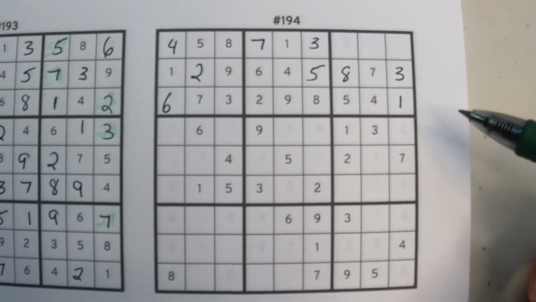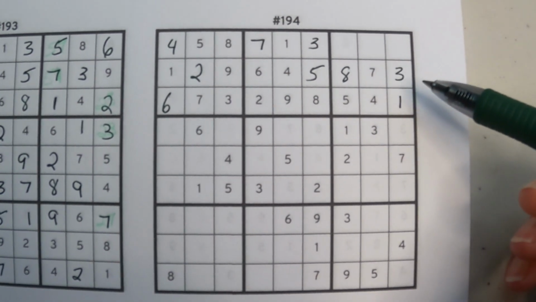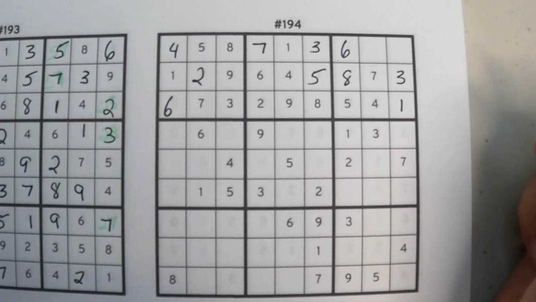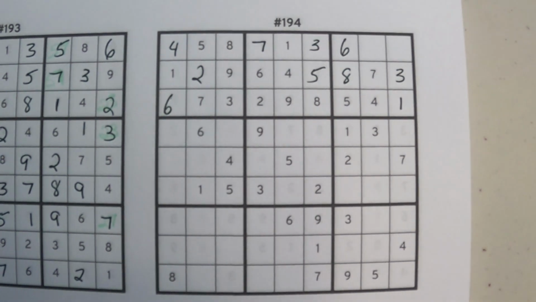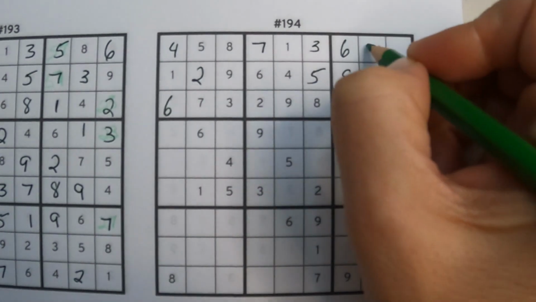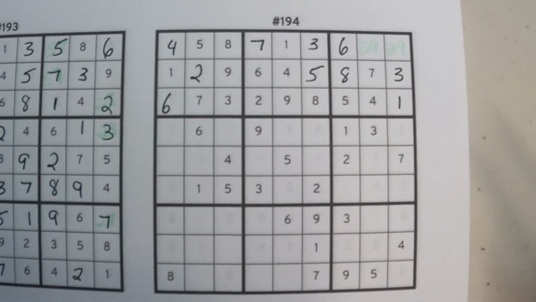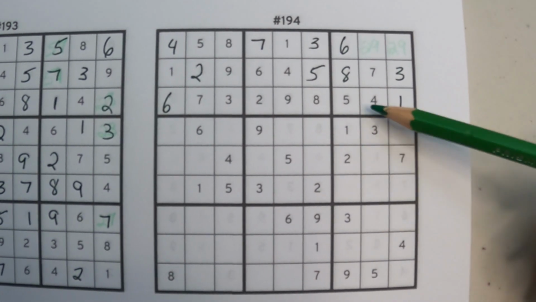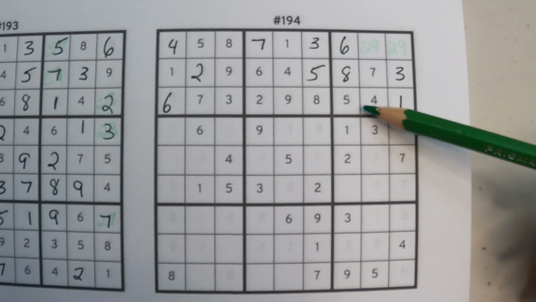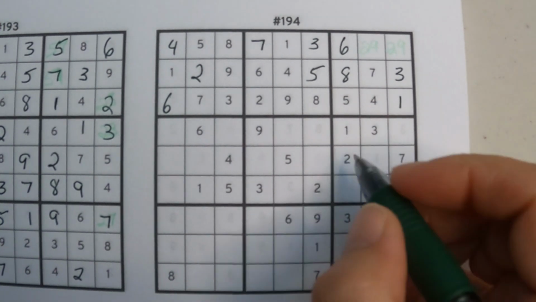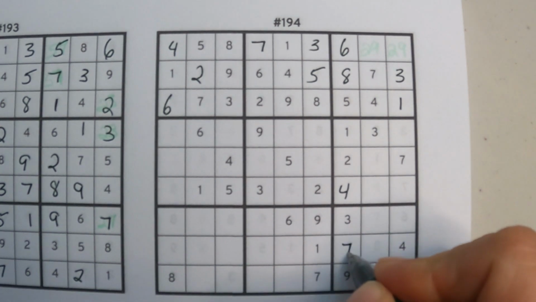For this box, looks like we're missing 2, 6, and 9. We've got 2 and 9 here, so this is our 6. No other help. So 2, 9, 2, 9. For this column, we're missing a 4 and a 7. We've got a 7 here, so 4, 7.